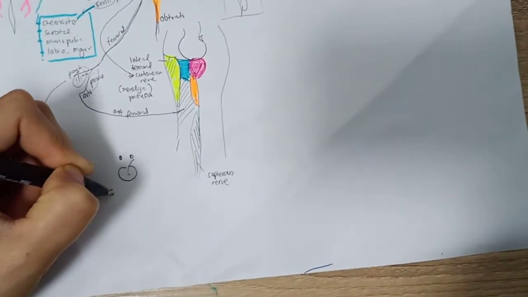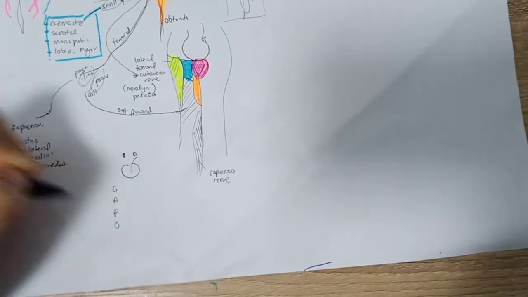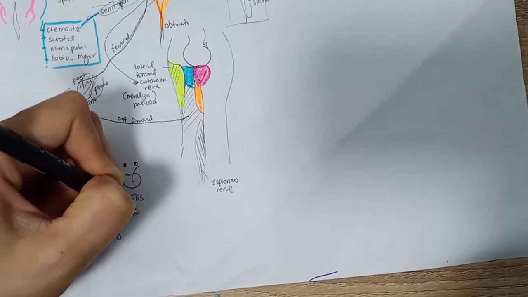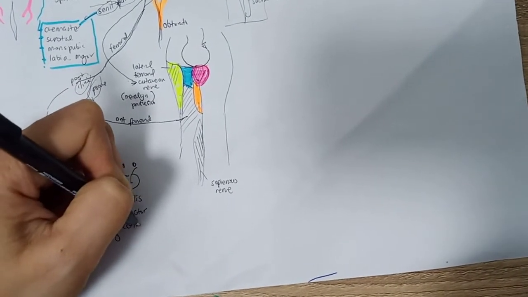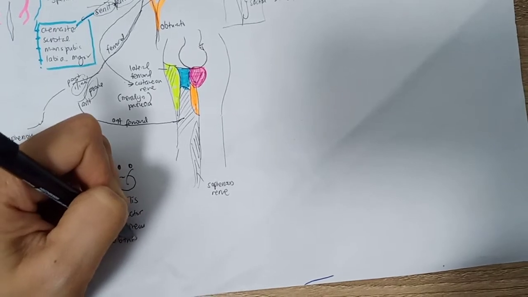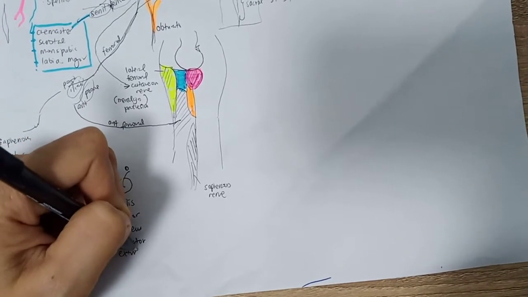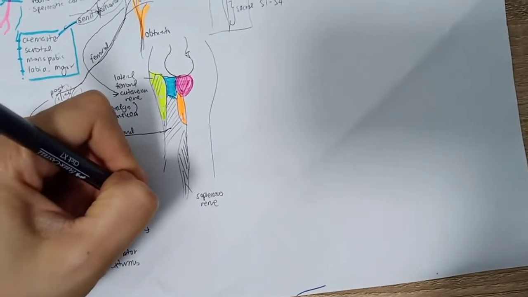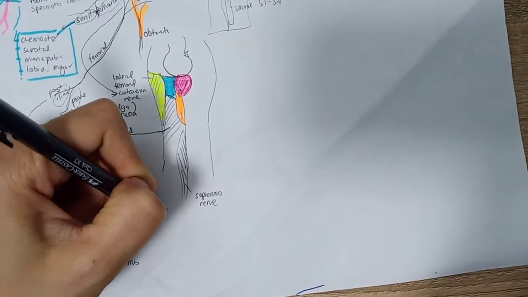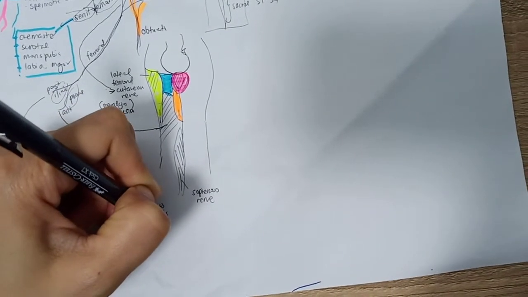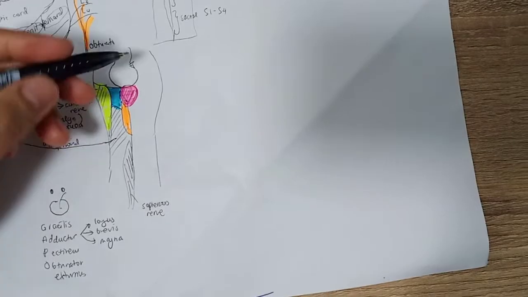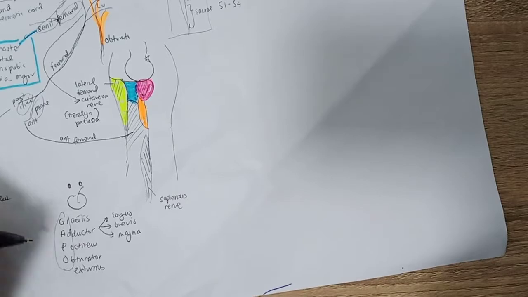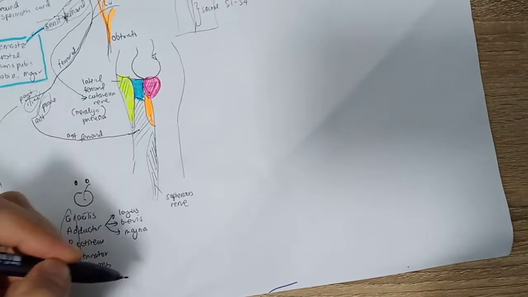So it gives innervation to the pectineus, gracilis, adductor, pectineus, and obturator externus. And the adductor includes the three adductors: longus, which is long, brevis, which is short, and also the magnus. Adductor magnus.